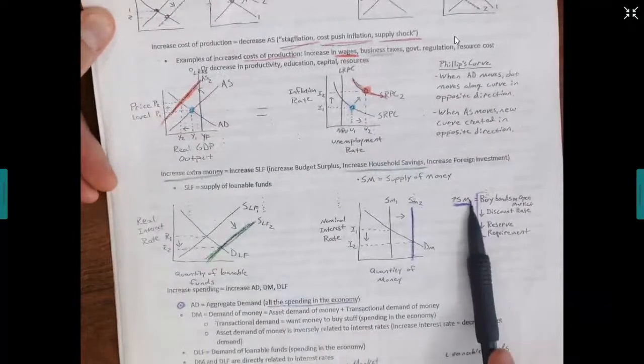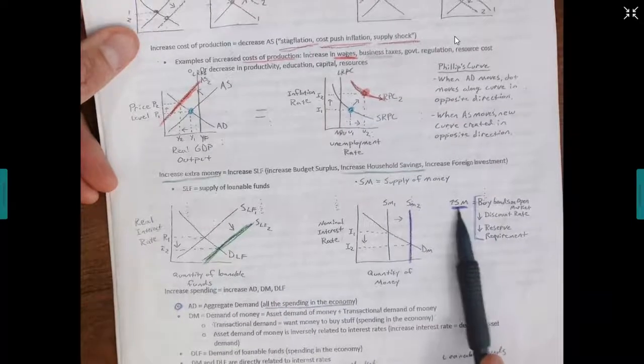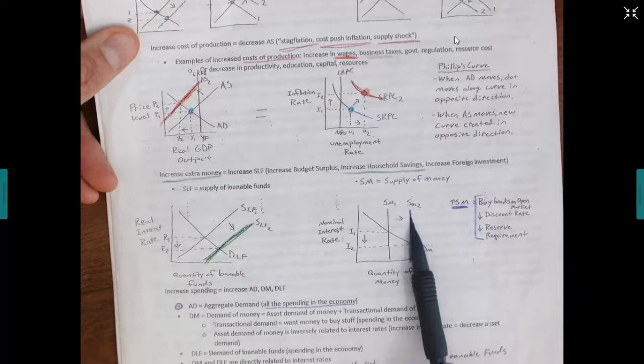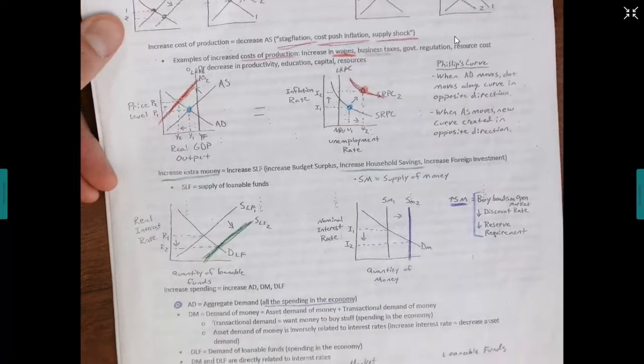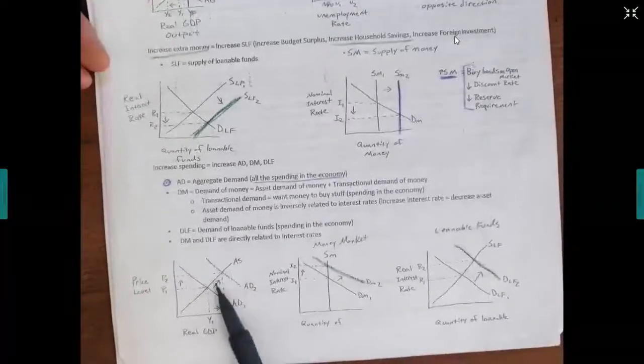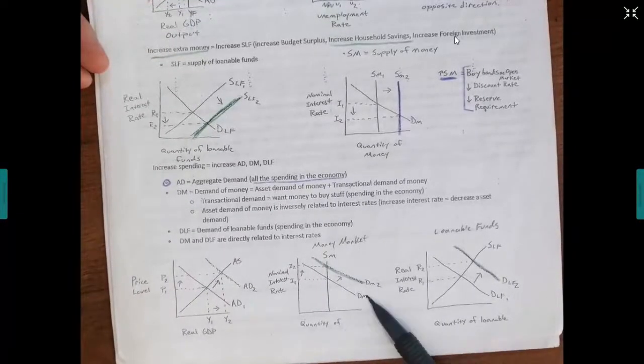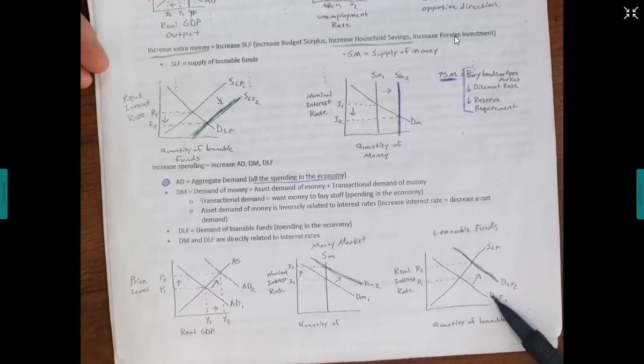If the Federal Reserve is increasing monetary policy, supply of money goes up. That's it. If there's more spending in the economy, like we said, demand for money is just spending. If there's more spending, demand for money would go up. Demand for funds goes up. It really just boils down to that.